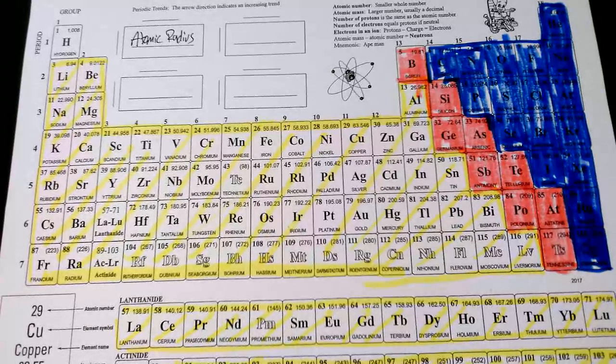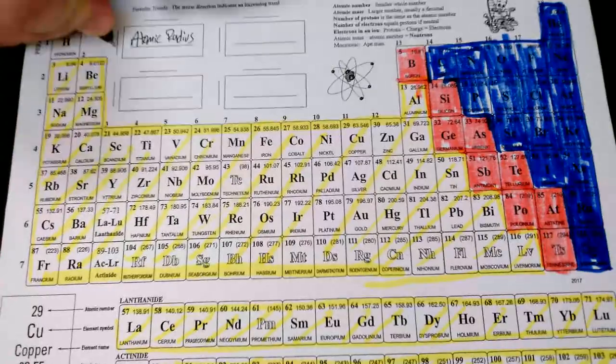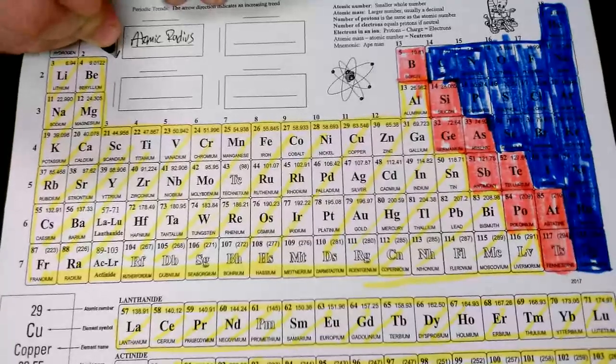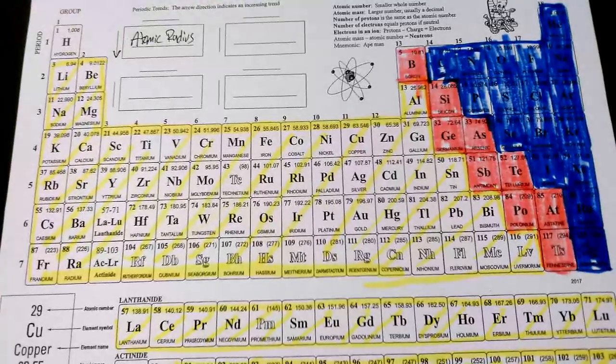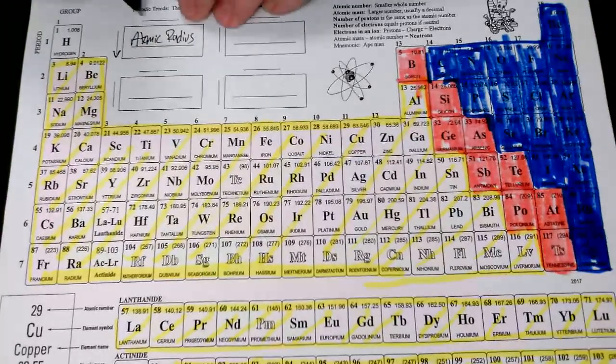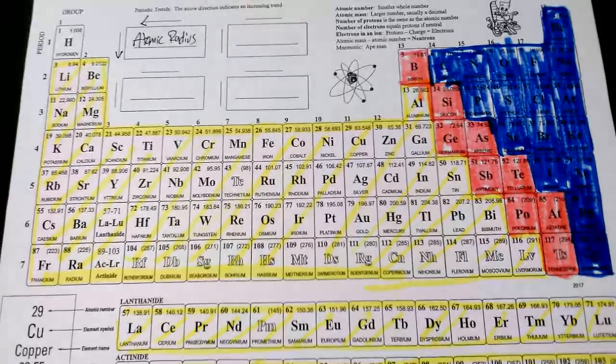So the trend with an atomic radius. Arrows are going to indicate for us increasing either in size or whatever trend we're talking about. Atomic radius all has to do with size. So when you go down the periodic table, down a family, the atomic radius increases, and when you go to the left, the atomic radius increases.